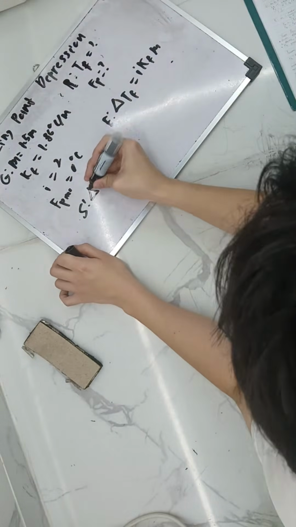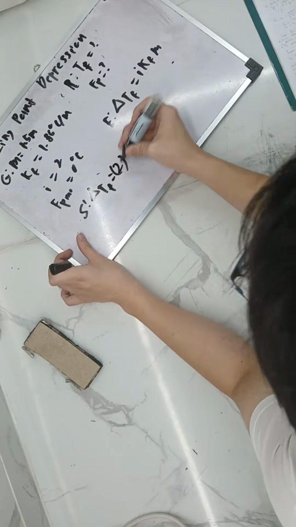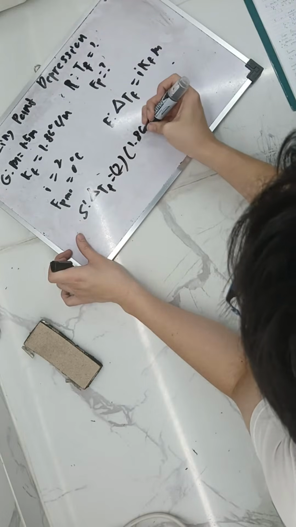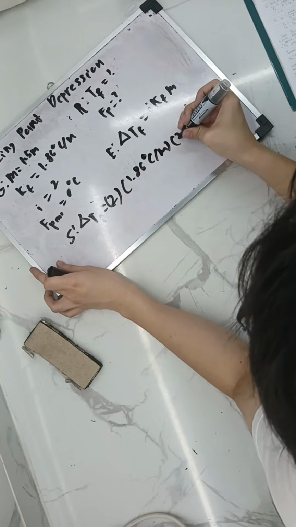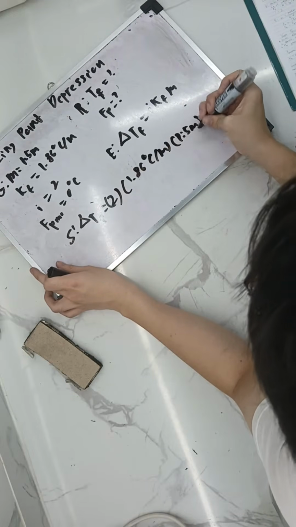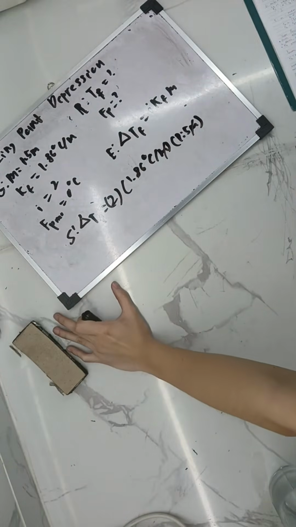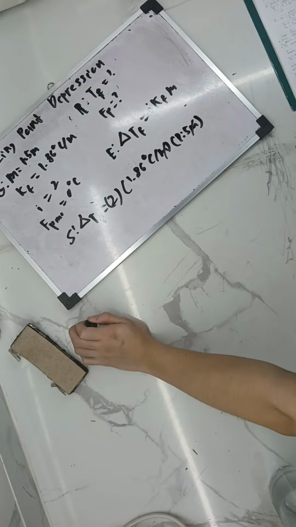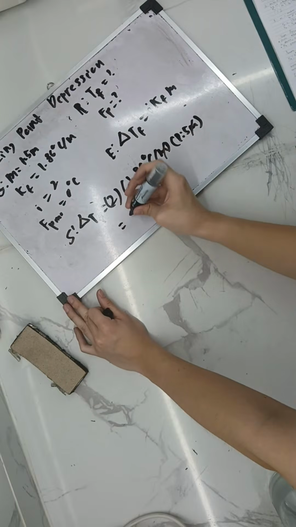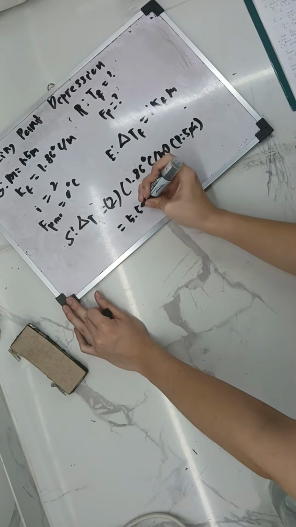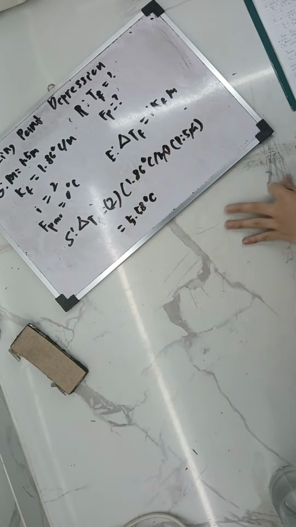So again, the freezing point depression is equal to i, which is 2, times Kf, 1.86 degrees Celsius per molal, times the molality, which is 1.5. Units cancel out, and you'll be left with this value, which is equal to 5.58 degrees Celsius. So this is the value you'll be given.